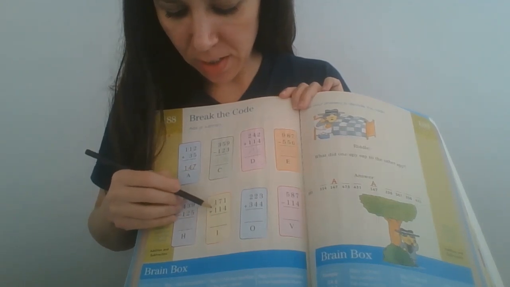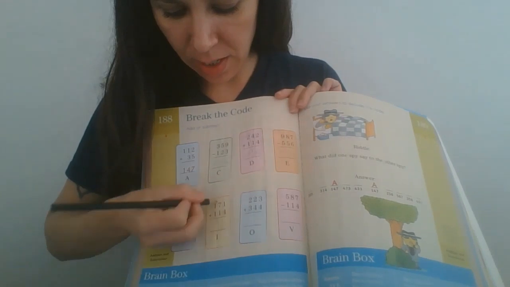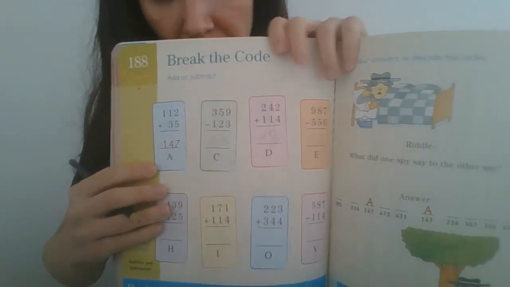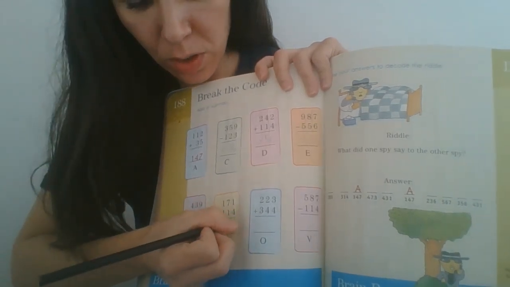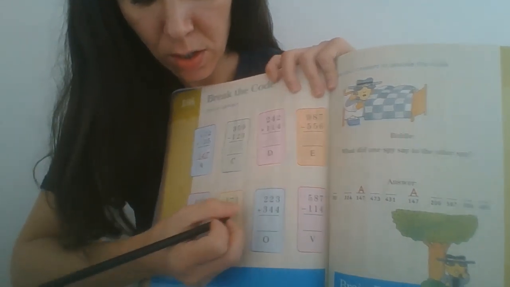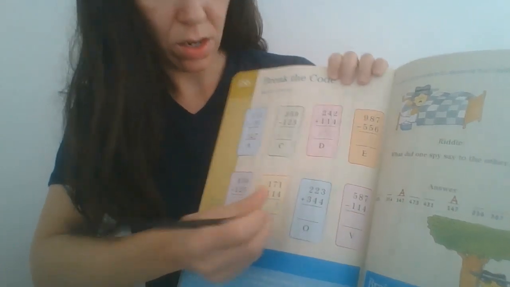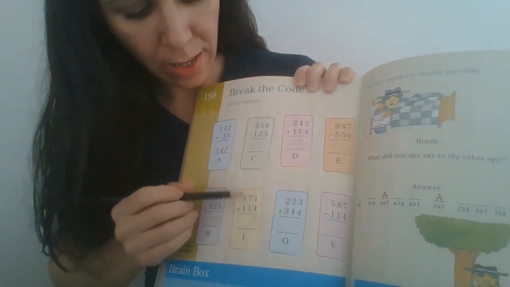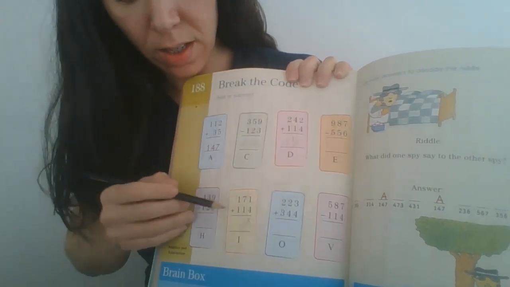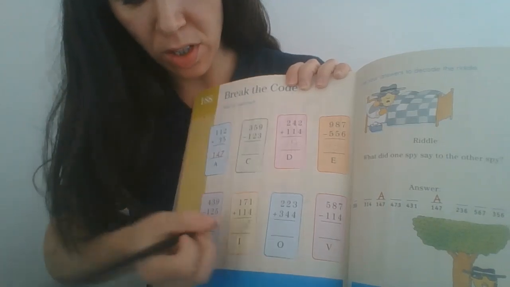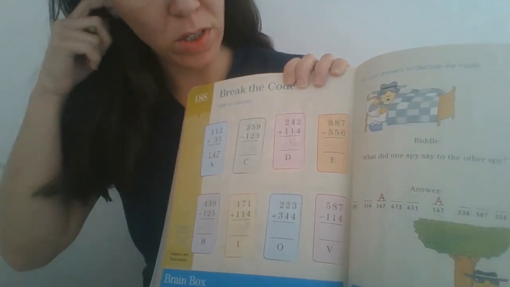Then 171 plus 114. Let's separate the numbers here and calculate, okay? So 1 plus 4 equals 5. Yeah? Then 7 plus 1 equals 8. And 1 plus 1 equals 2. So 285 is the result.